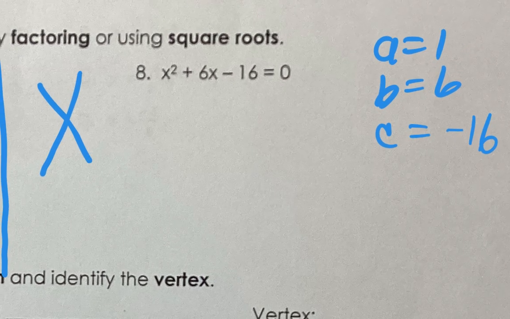So when I come over here, I'm going to have a negative 16. Factors that multiply to negative 16 add up to a positive 6. So when we write all of our factors of 16, we have 1 and 16, 2 and 8, 4 and 4. Okay? That's a negative. So I know I have a positive and a negative multiplying. And because the 6 is positive, I know my biggest factor should be plus. So I'm going to put a negative sign on these.